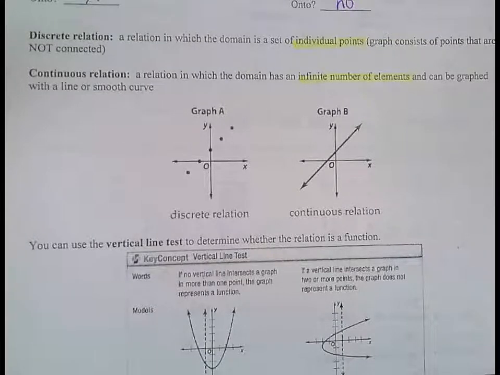How this is used most of the time is, say you had a specific scenario and you knew that x represented, say, number of hours worked, and then y represented the amount of money you're making, your salary, things like that, your hourly wage.